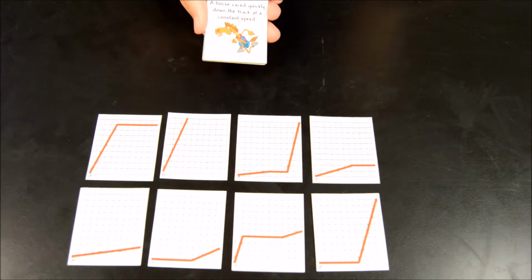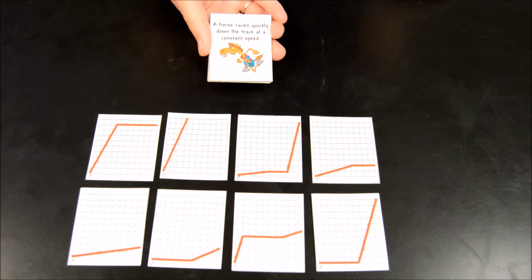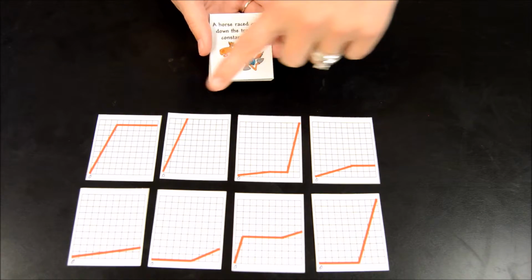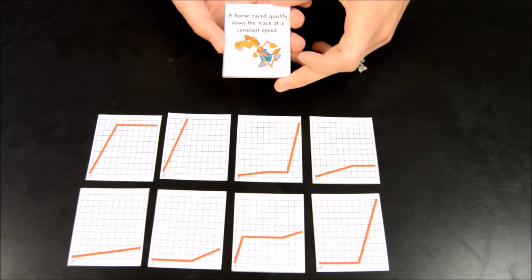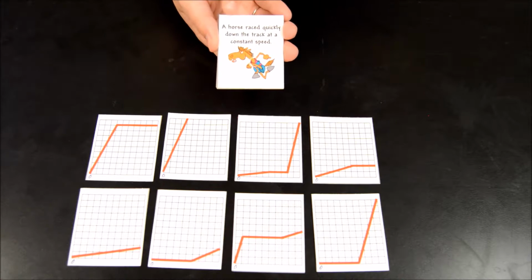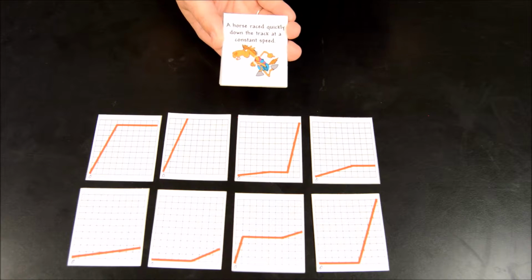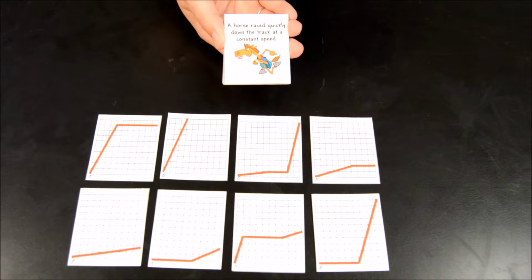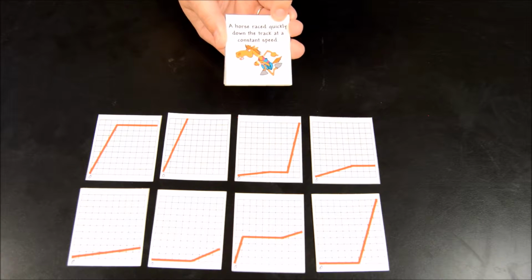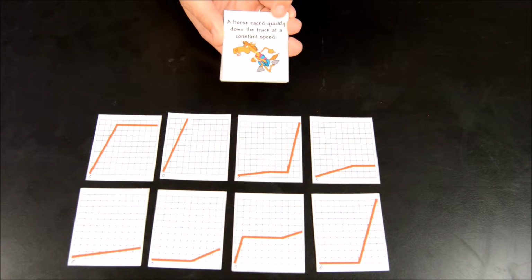For our next activity, you and your table partner are going to do a card sort where you match a storyline to a distance time graph. Okay, so for example, on my first card, you read the story. It says a horse raced quickly down the track at a constant speed. So if you're going at a constant speed, you know it's going to be one solid line. And it said he's going quickly. So that tells us that our line is going to be very steep.